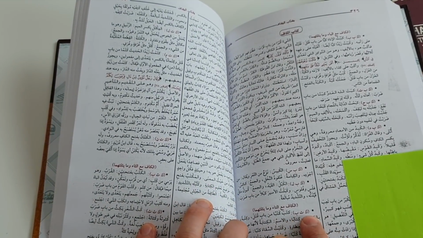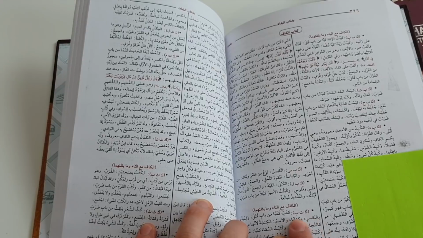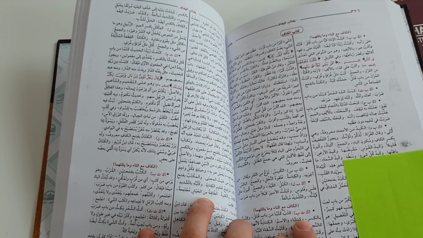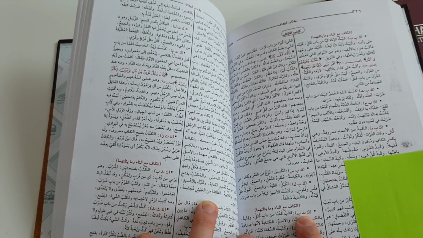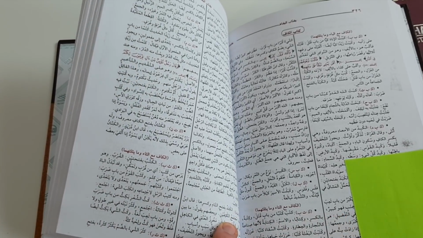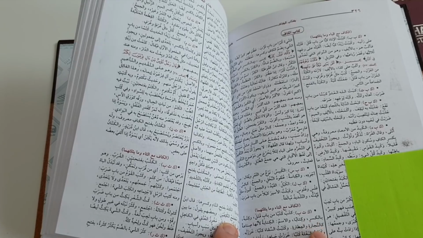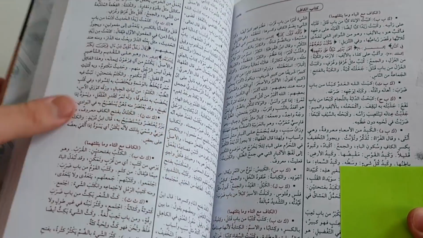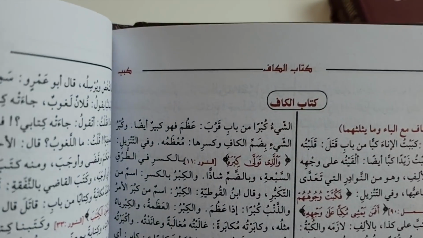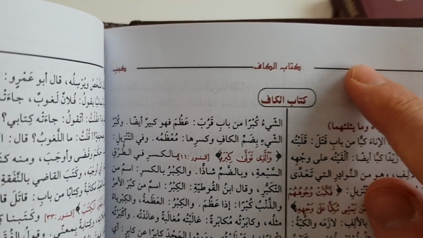And the way that you look for it is you look for the first root letter first. So some dictionaries, you have to look for the last one first. I have known of dictionaries needing to look for the second root letter first as well. But this dictionary, Al-Misbah al-Munir, always goes from the first root letter, second root letter, third root letter. First little bit of language to know is that it doesn't actually have the letter kaf, for example.